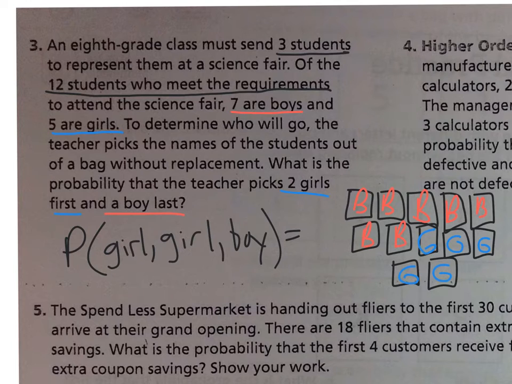So, probability of getting a girl first, there are 5 girls here out of a total of 12. Like I said, we're not going to pick them again, so if you've drawn this out, you can go ahead and cross out one of the girls here. So now, drawing a girl, or choosing a girl, we've got 4 out of 11. Again, they're not going to be chosen again.